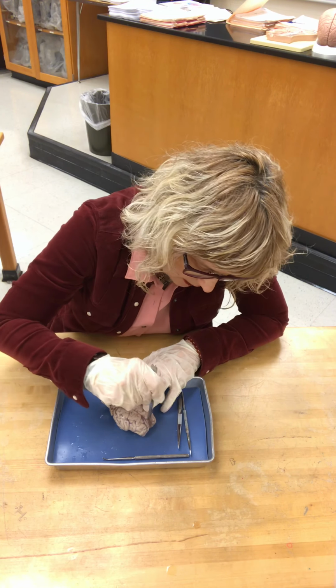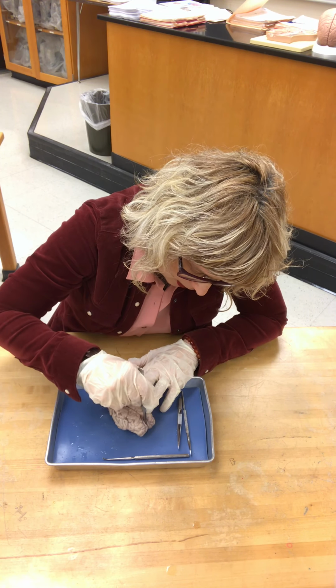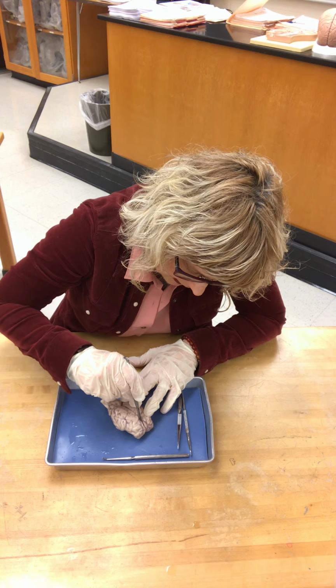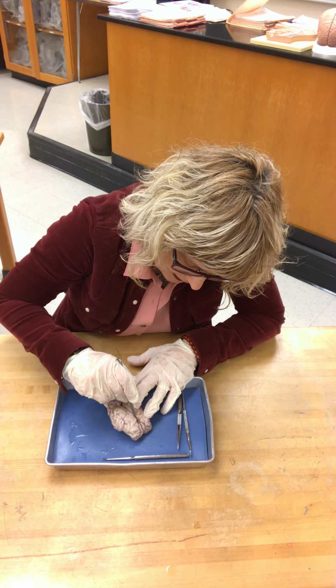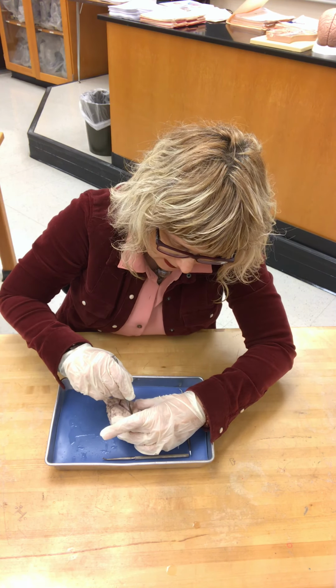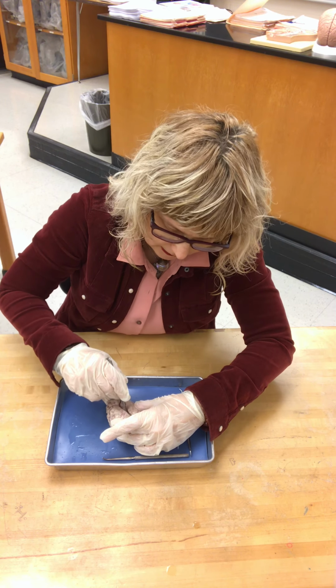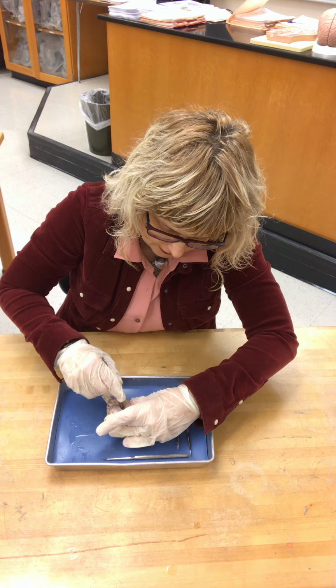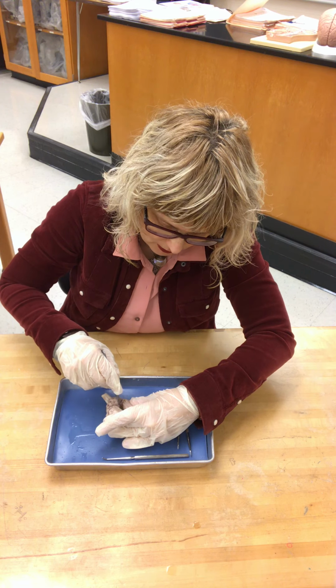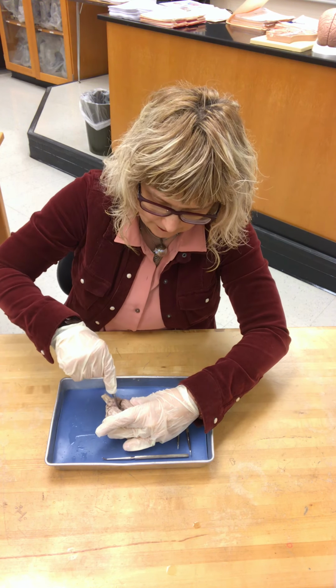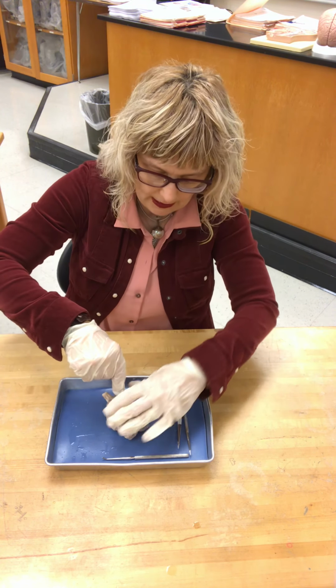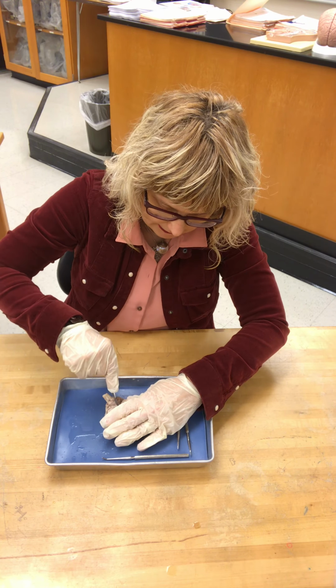Okay, so hold on to the brain, make one nice long cut, and even if the blade is dull, you will feel ease into it and it'll naturally cut. Just don't be violent, just go slow, nice and steady. And then once you get to the cerebellum, continue the same straight line.